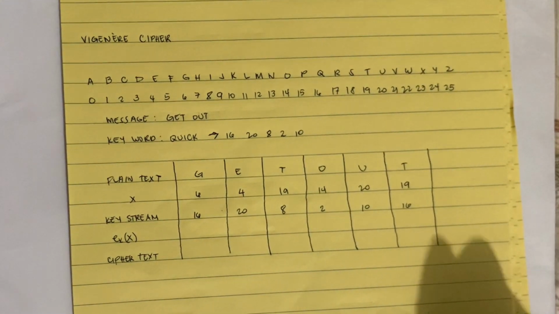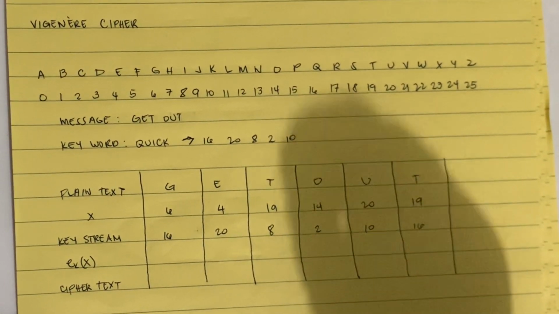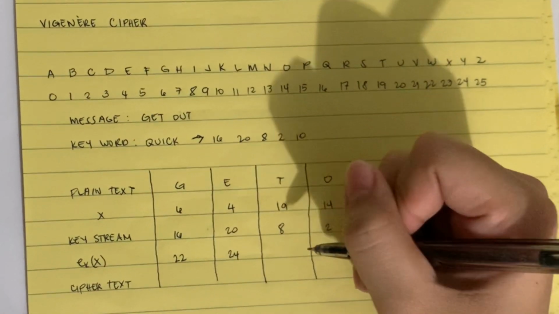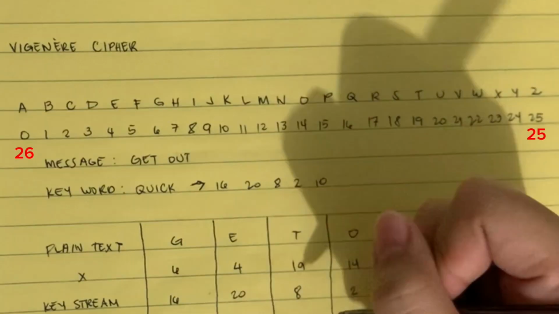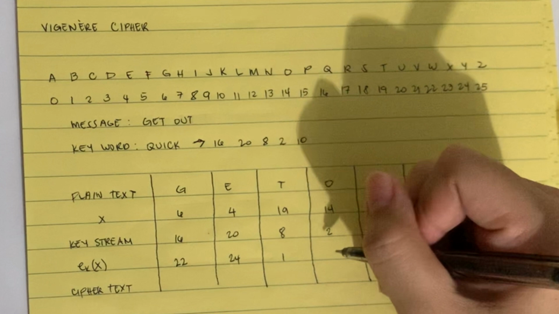Now to get the E sub k of x, or the number to correspond to the ciphertext, we will simply be adding x to our key stream. So 6 plus 16 is 22, 4 plus 20 is 24. Let us keep in mind that the sum should be less than or equal to 25, since the numbers that correspond to the letters are only from 0 to 25. In this case, we have 19 plus 8, which is equal to 27. So what we'll be doing is to count from 25 to 27, but go back to the first letter to continue counting. So we have 25, 26, and 27, which corresponds to 1. So we will have our T correspond to 1. Remember to do this method only when your sum goes beyond 25.